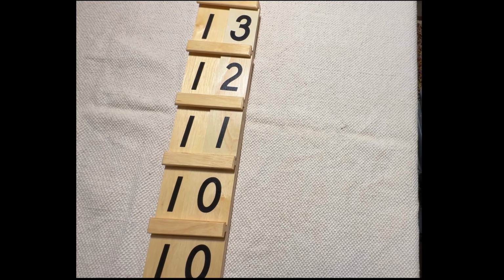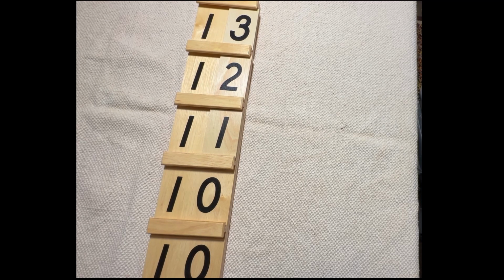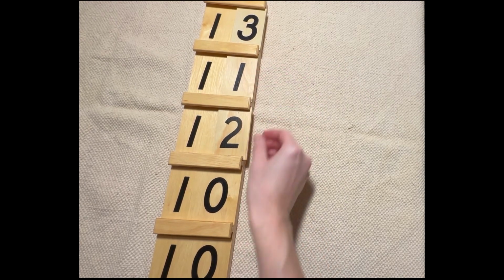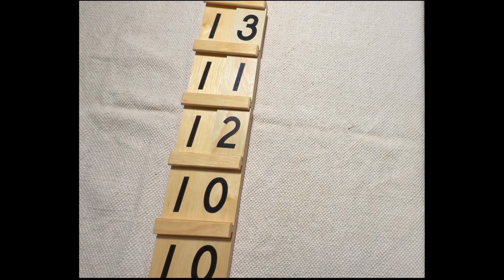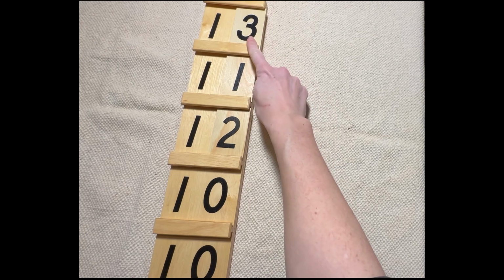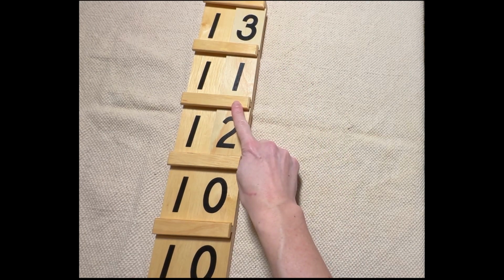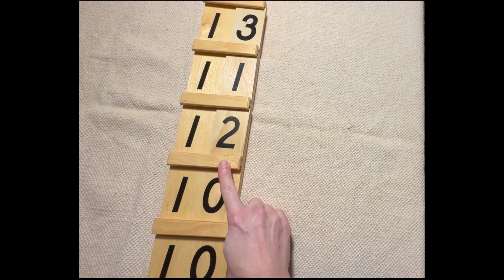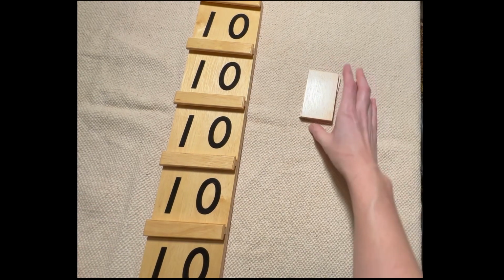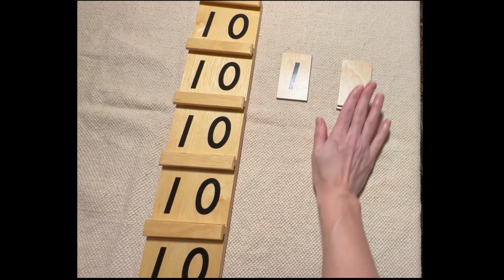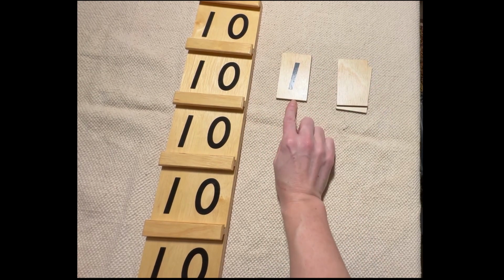And when that's done, you're going to do the final part of the 3-period lesson. So again, mix it up, put things in a random order. And the third part of the lesson is simply asking, what does this say? 13. What does this say? 11. What does this say? 12. Notice that when I place them down and we're working with one at a time, notice that these are down and this is up.